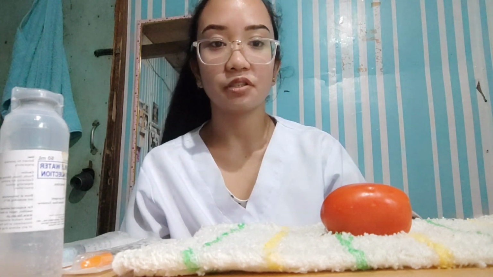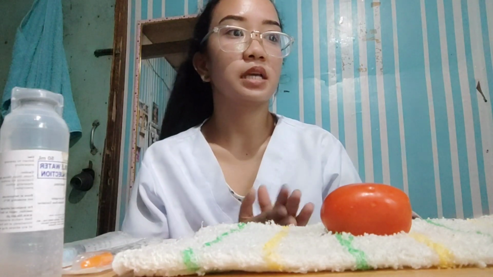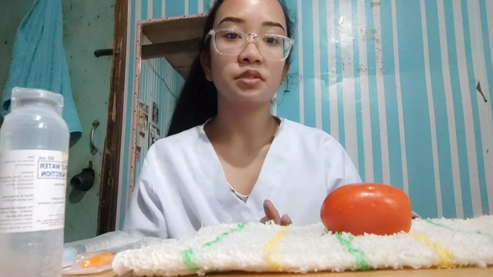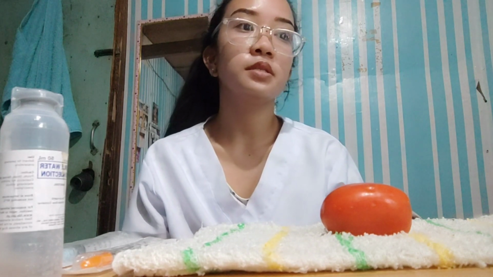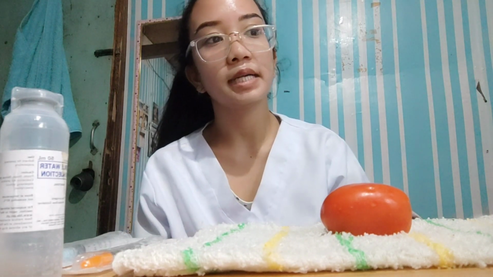I will be performing the parenteral medications, and these medications are given through a route other than the alimentary canal. These routes are the intradermal, subcutaneous, intramuscular, and intravenous.